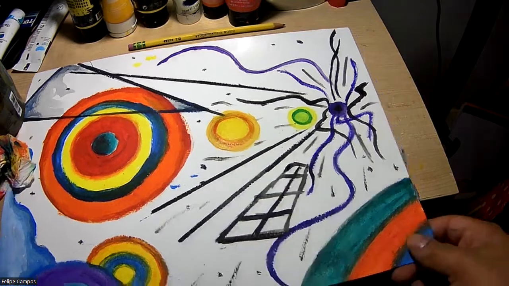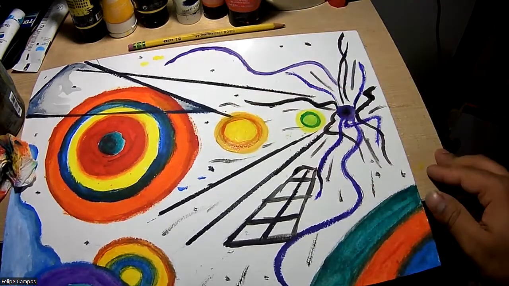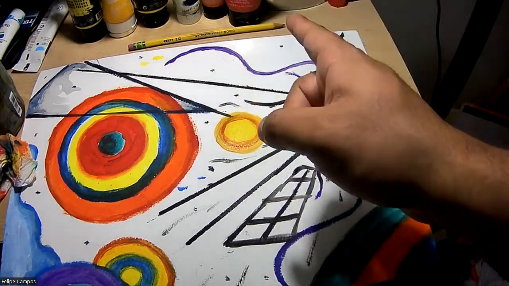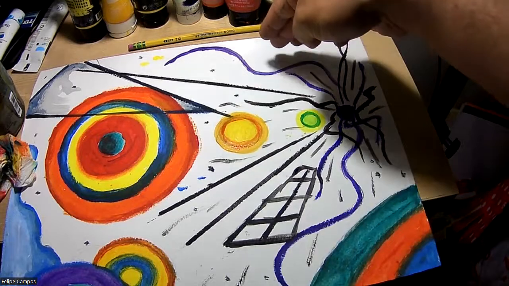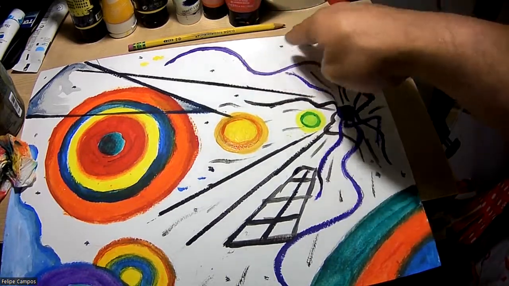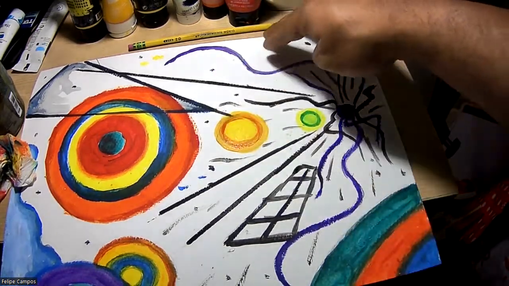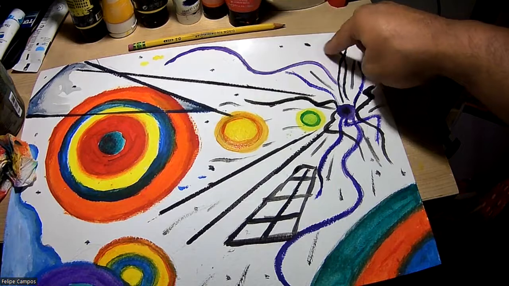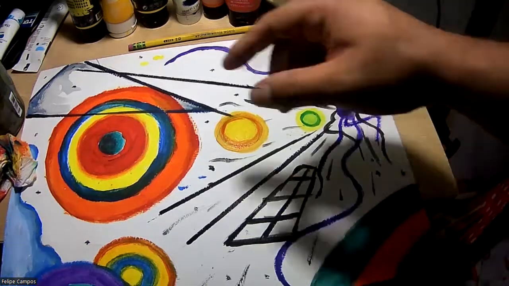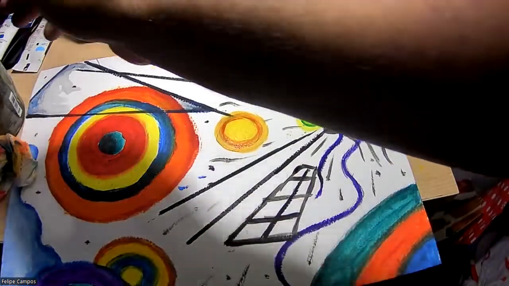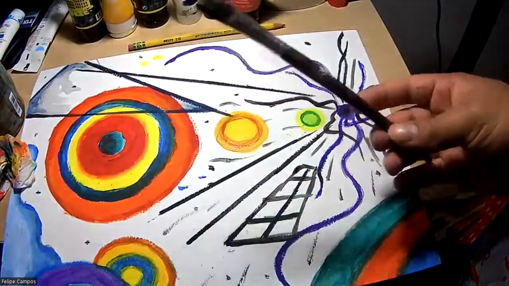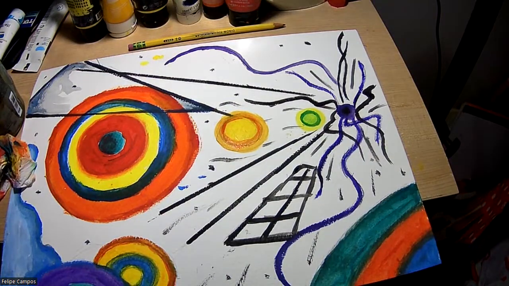Okay. I do feel like we need to put some color here. And that's exactly what I'm going to do right now. I'm going to put some yellow greens or something, some kind of like circles or a wash. I don't know. And I want to use my big brush here. So hang on.